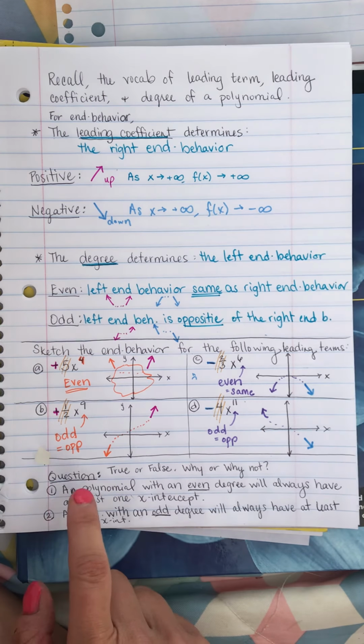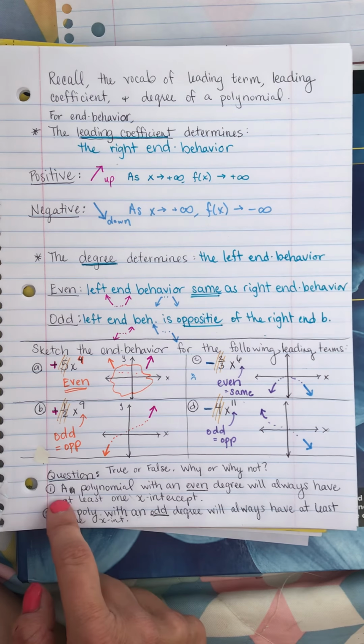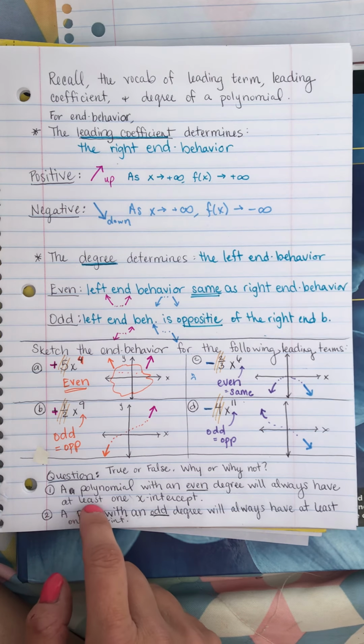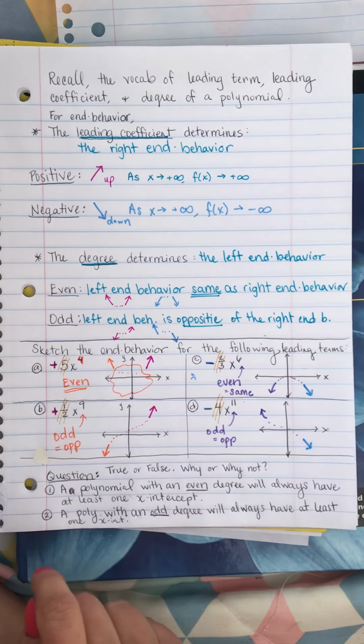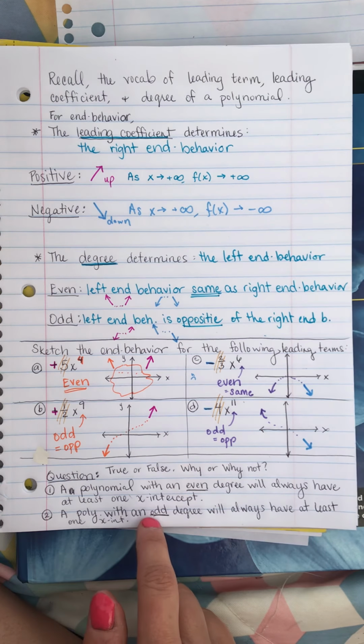Lastly, I want to pose a question: true or false, why or why not? A polynomial with an even degree will always have at least one x-intercept. Is that true or false? Think about it, and think about these two graphs right here. Then, a polynomial with an odd degree will always have at least one x-intercept.